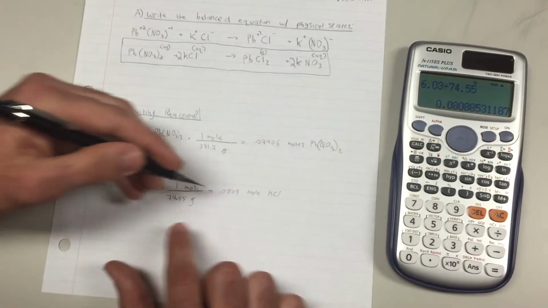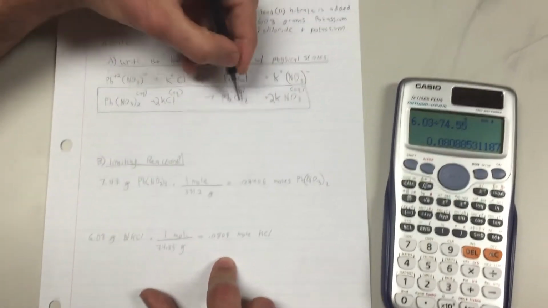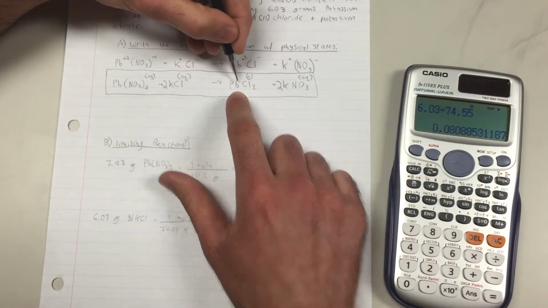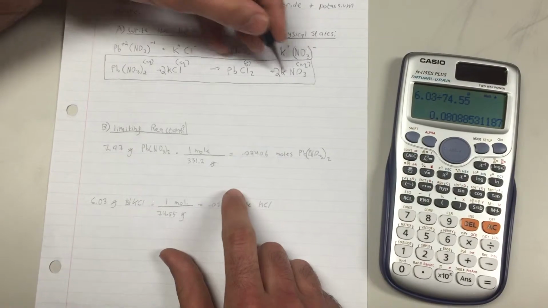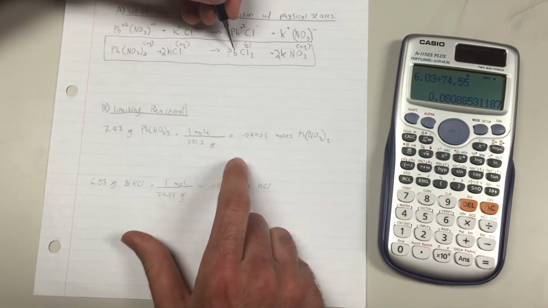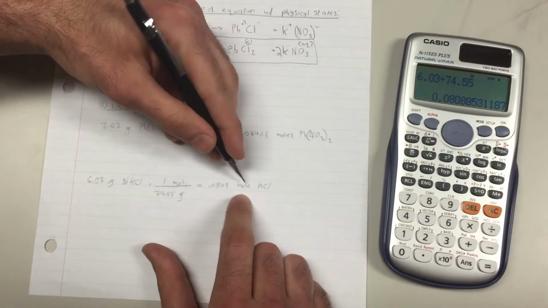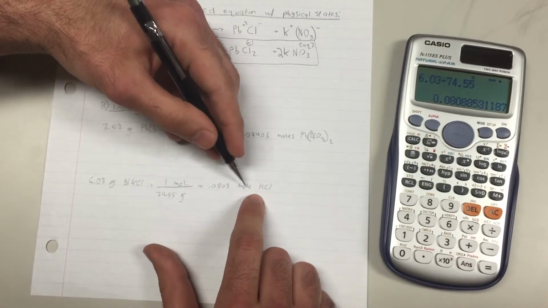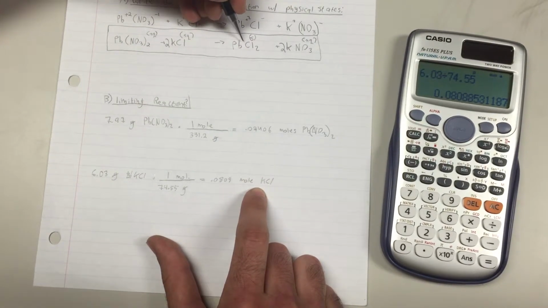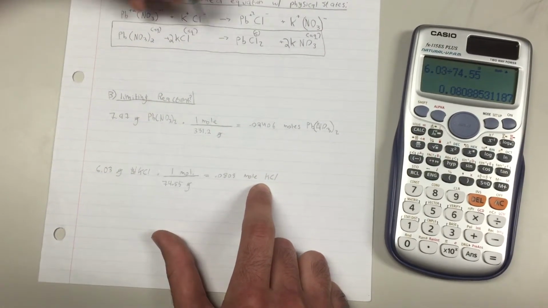Now, in order to see which one is the limiting reactant, we have to see which one of these will create the least amount of product. We're going to go with this product. It's arbitrary, of course; we could go with the other product also and we'd see it's limiting. So if you have 0.08 moles of KCl, to moles of PbCl2, it's a ratio of 2 to 1.